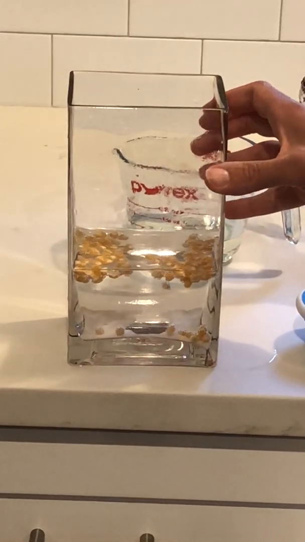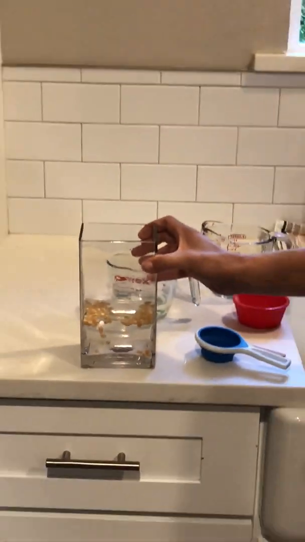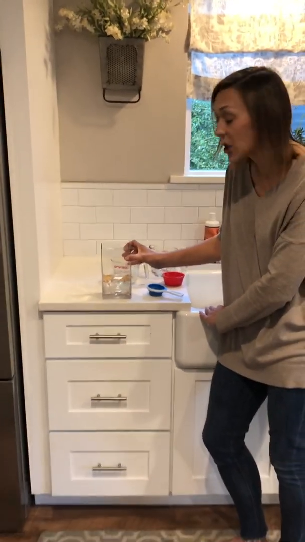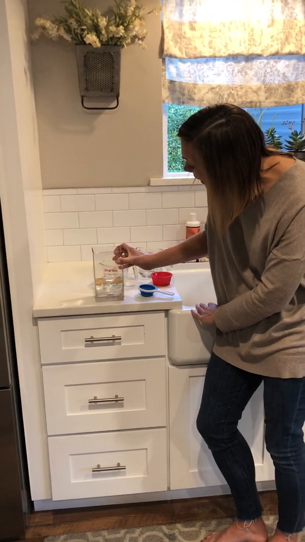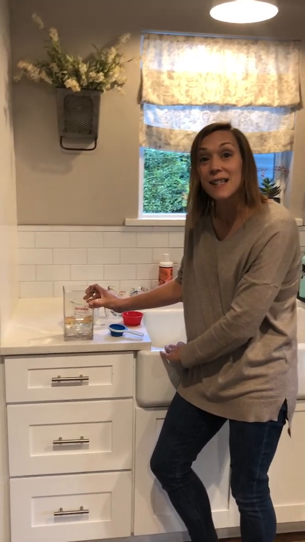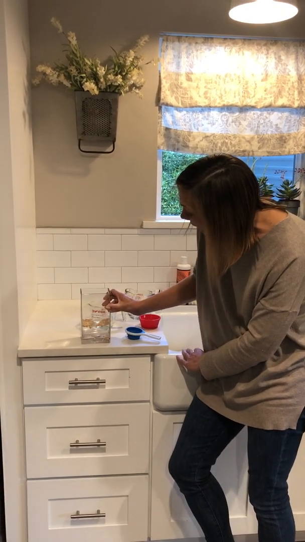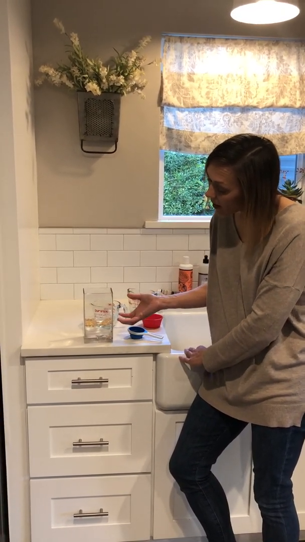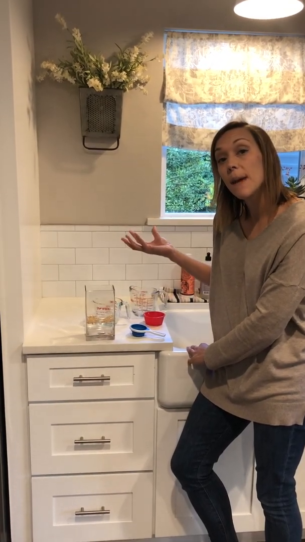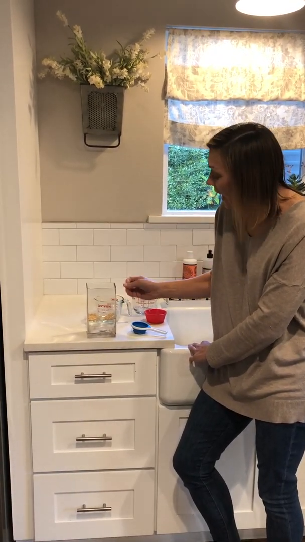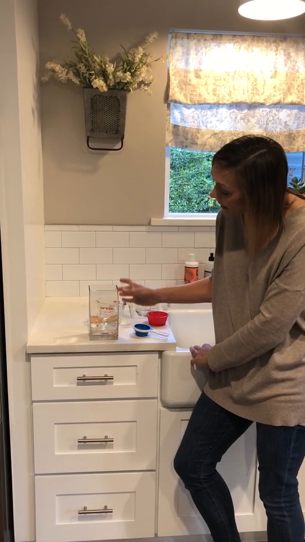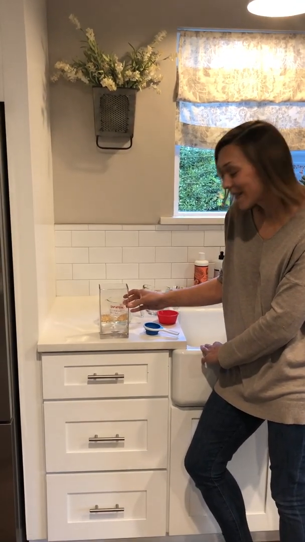So what's happening is when we pour in those ingredients, there's a chemical reaction, and it causes a gas. And that gas is carbon dioxide. Once the carbon dioxide forms a bubble around the corn kernels, it lifts them up, and then when it gets to the top, the bubble pops and then the corn goes back down.